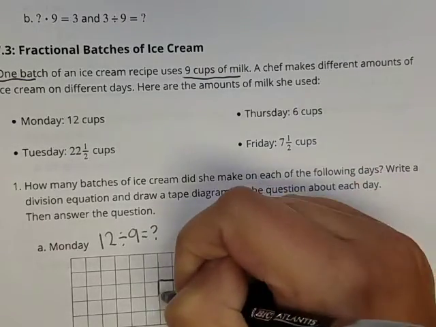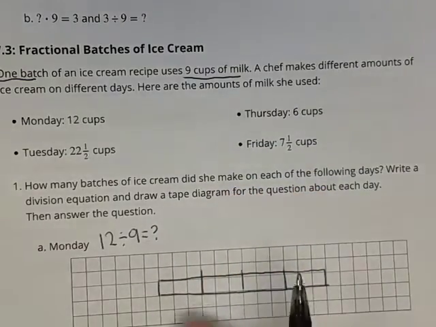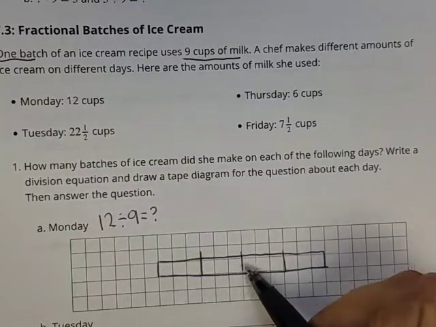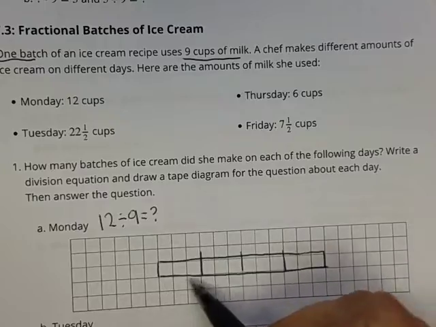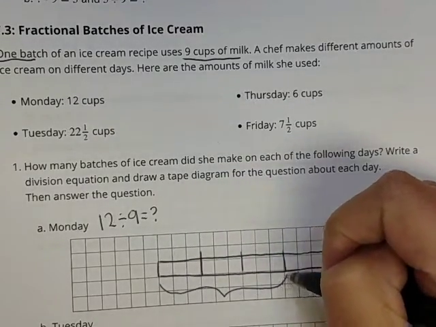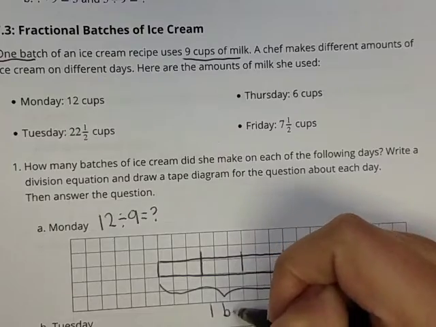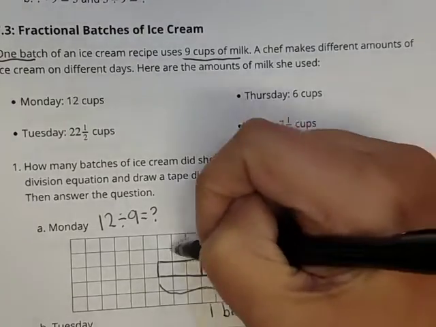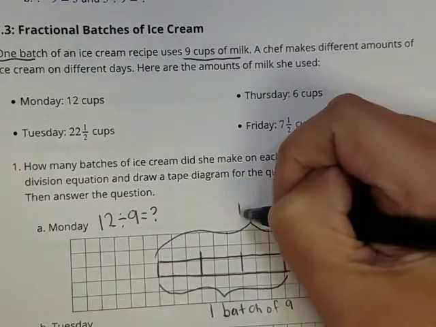And the reason why I split it up after 9 is because 1, 2, 3, 4, 5, 6, 7, 8, 9. There's my 9, so there's my one batch. One batch of 9, because the total is 12.